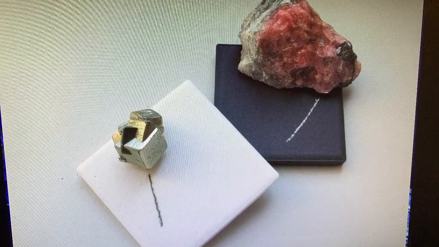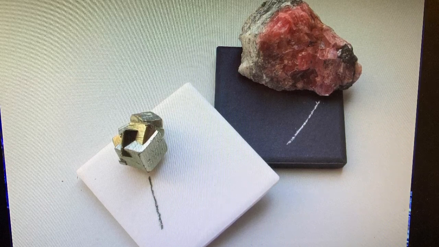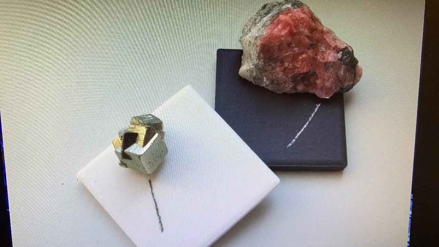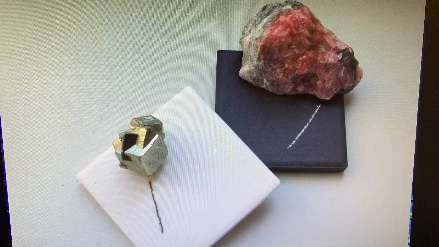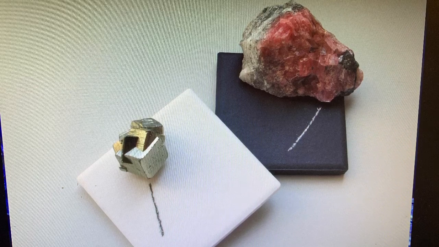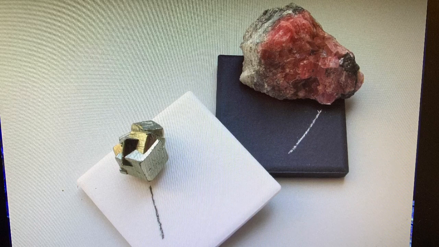Prospectors used to carry little pieces of porcelain around with them, and when they thought they found gold, they'd see if it made a mark. If it didn't make a mark, it was gold. If it made this black greasy mark, it was iron pyrite, and they could throw it away and didn't have to worry about it. Sometimes you have to use a darker streak plate, particularly if your streak is white or colorless, and you can see that in the picture on the right.